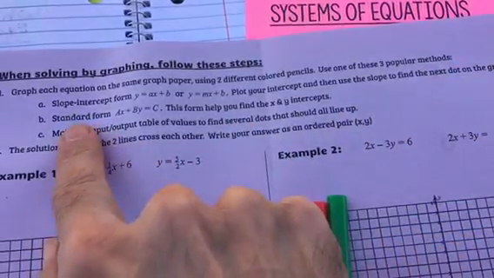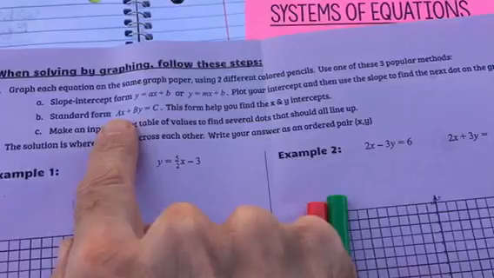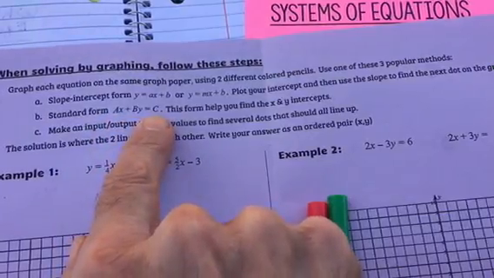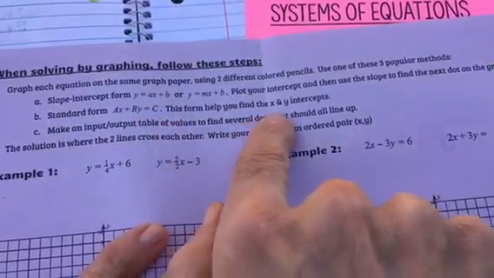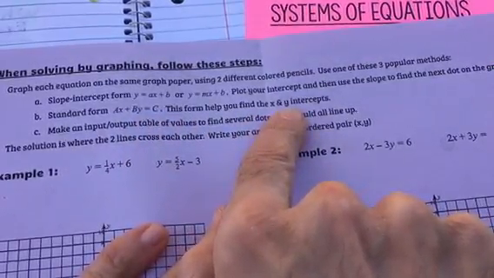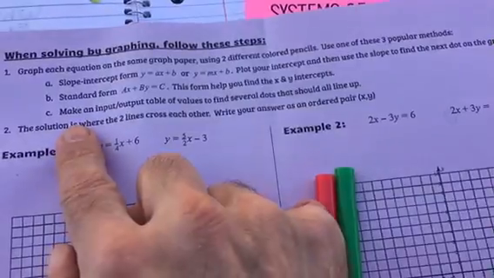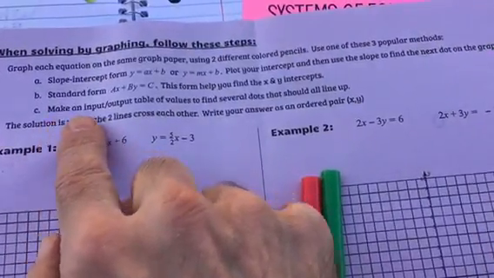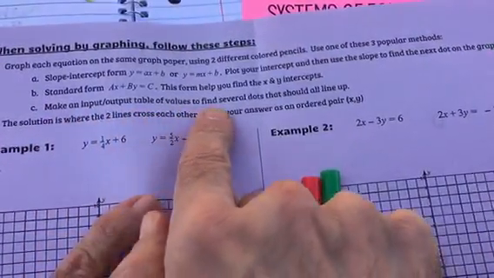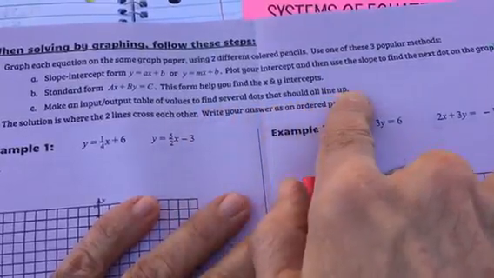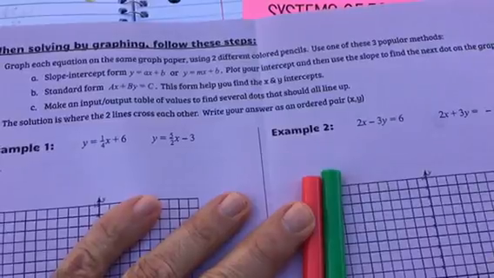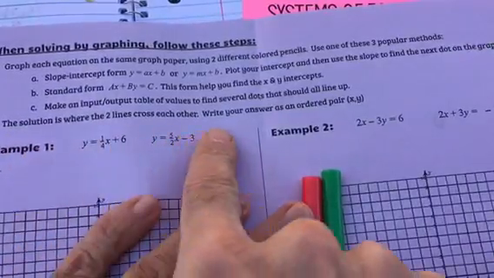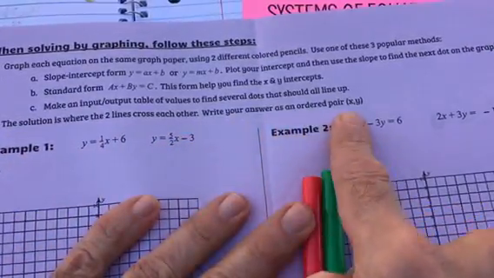Or standard form, ax + by = c. When you have this, you can use a, b, and c to find your x and y intercepts. That's another way to do it. A third way to graph these lines is to make an input-output table of various values to find several dots that should all line up. Then you can draw your line. The solution is where the two lines cross each other. Write your answer as an ordered pair, (x, y).